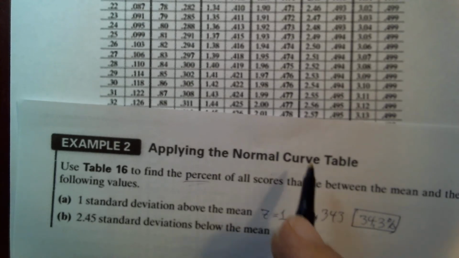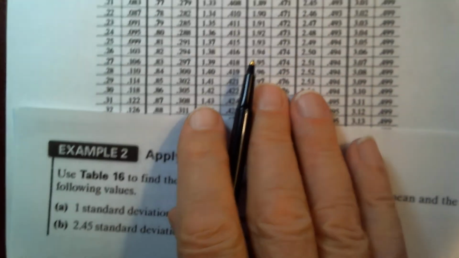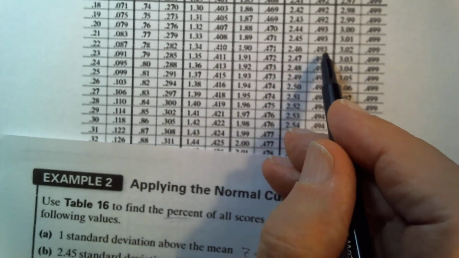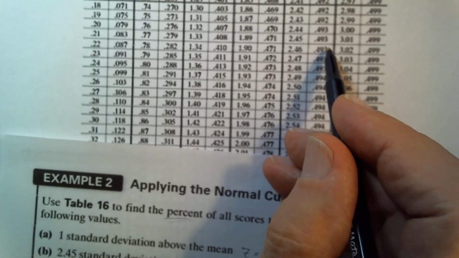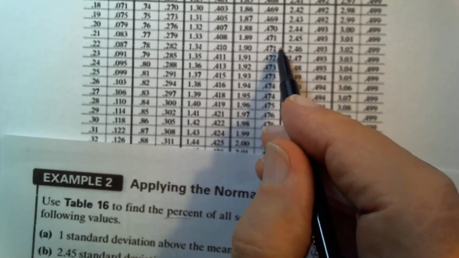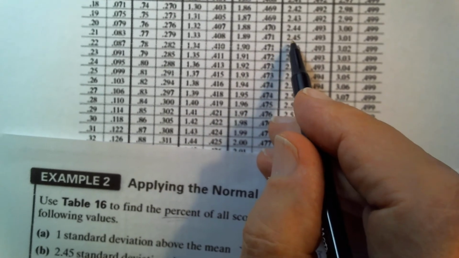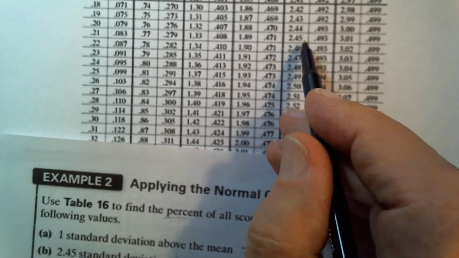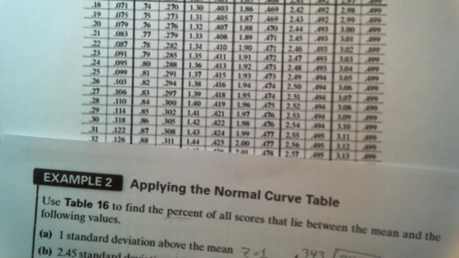Well, we go to 2.45, and the value here is 0.493. So for 2.45 standard deviations, 0.493. In percent, of course, it would be 49.3%.